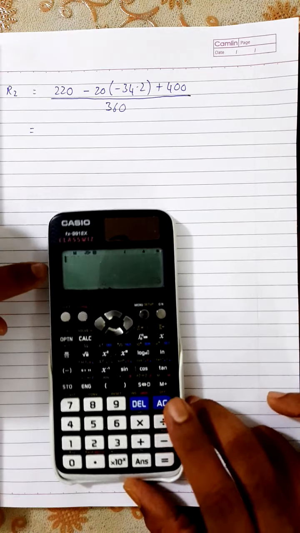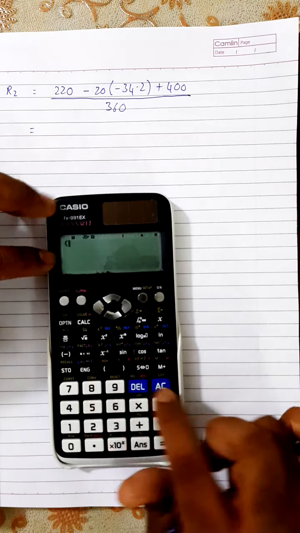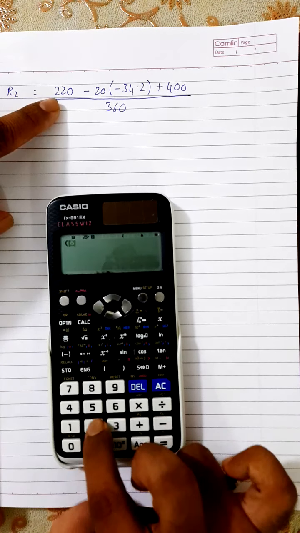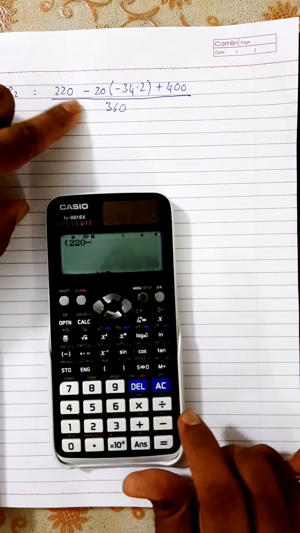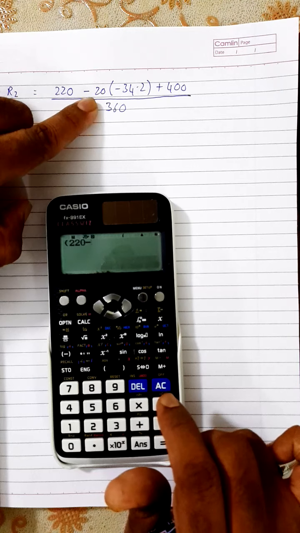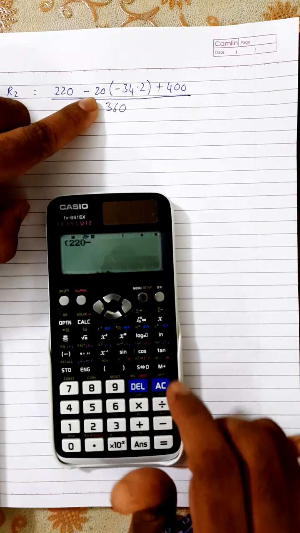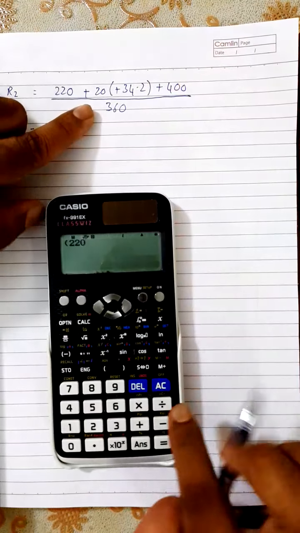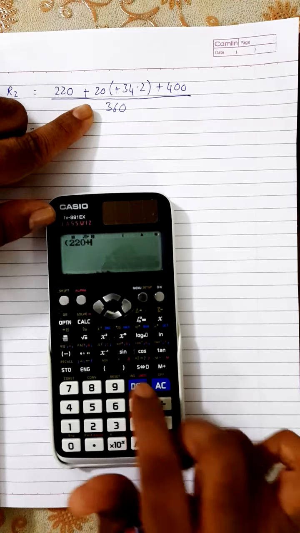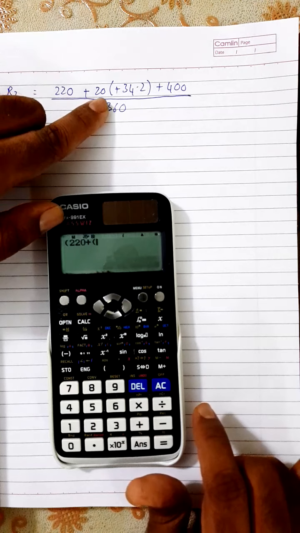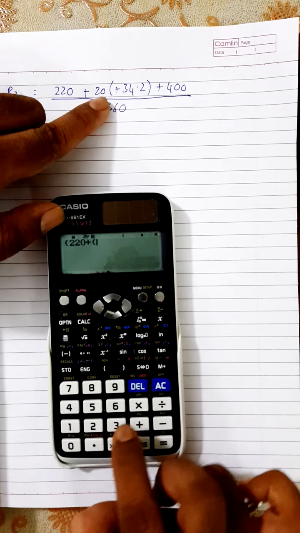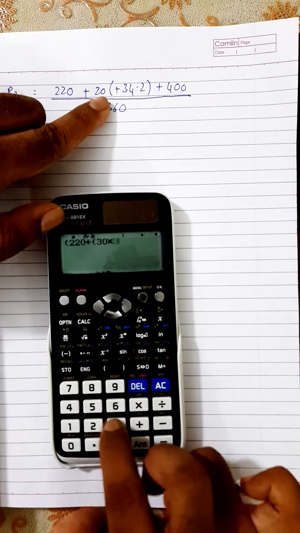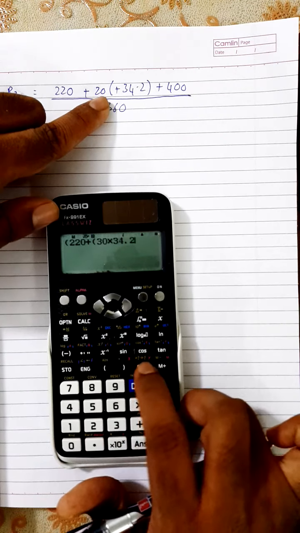So R1 I got. Now R2 is bracket 220 minus. So minus of minus is plus, right? So I don't need to make that minus again. So I can make this plus. Okay. So I can make this also plus. So again bracket 20 into 34.2. Okay.